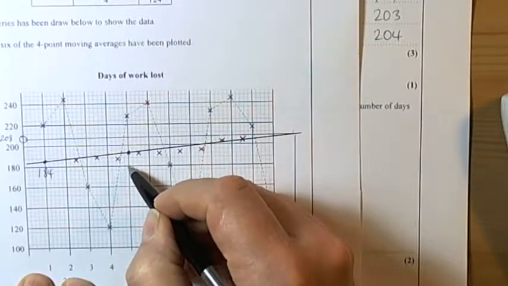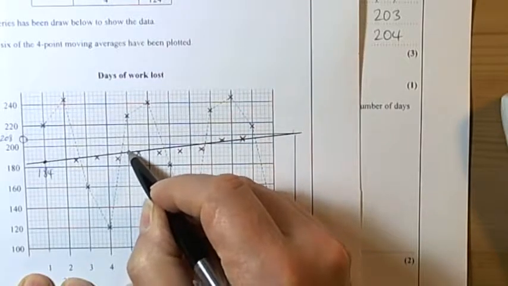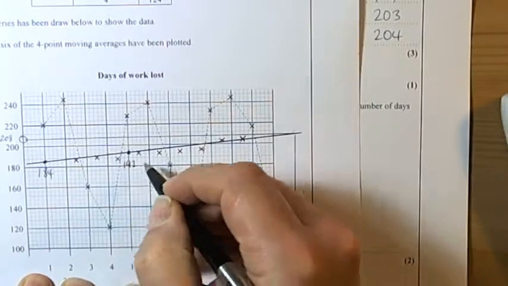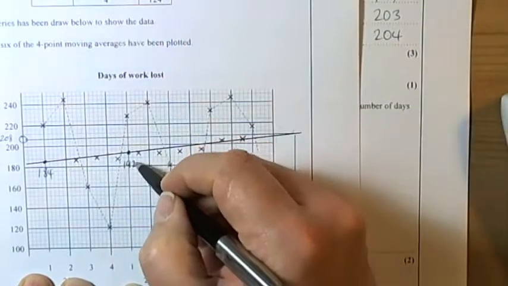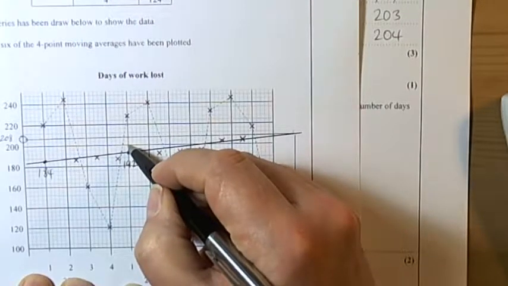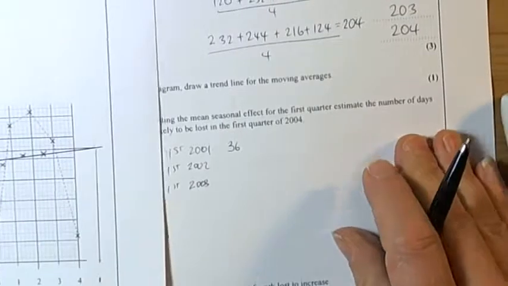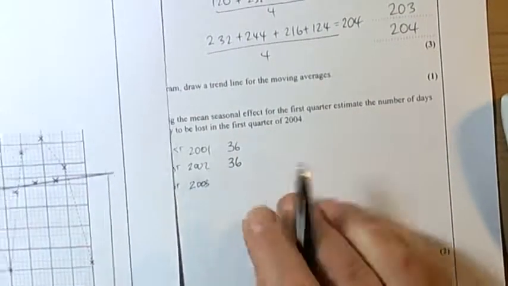So the trend line value, scale of 4 again, so 180, 184, 188, 192. So the actual value for the first quarter was 228. So we're going up from 192, so 8 to 200 plus the 28 makes 36. So our seasonal variation for quarter 1 in 2002 was 36 as well.